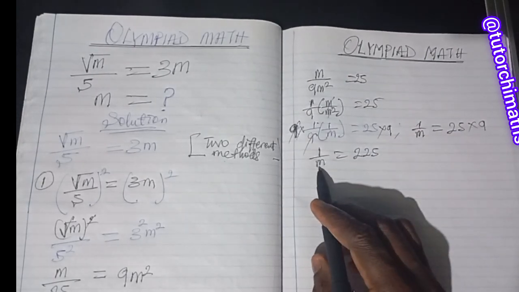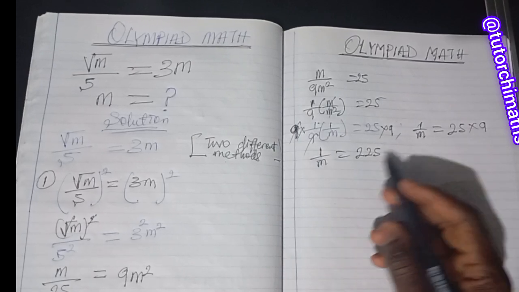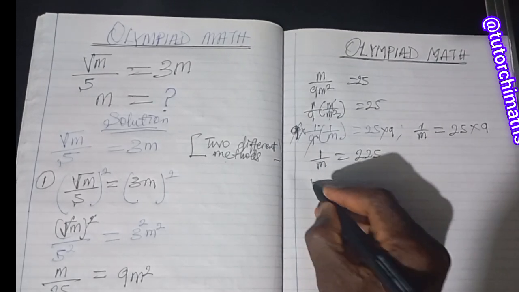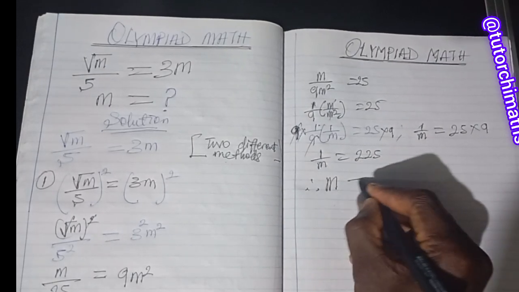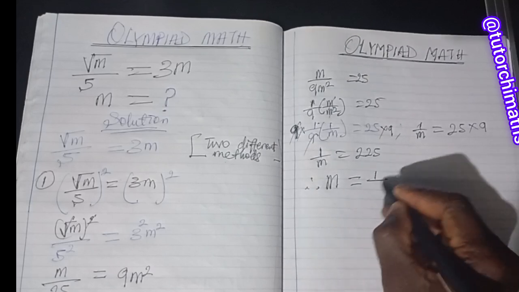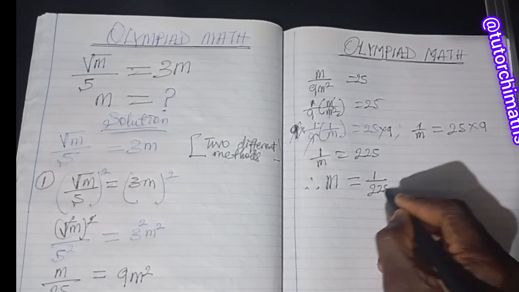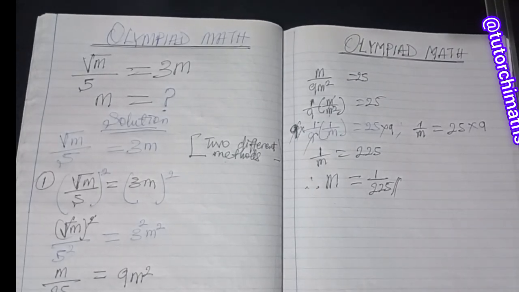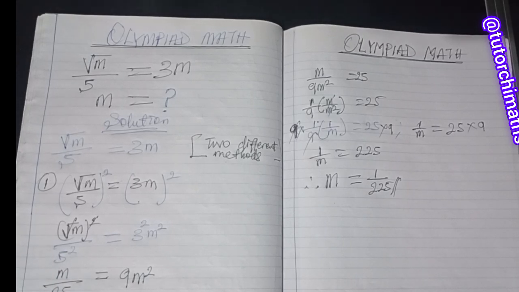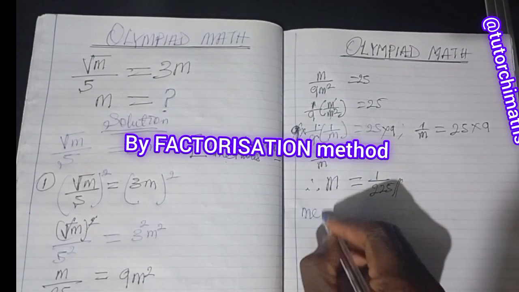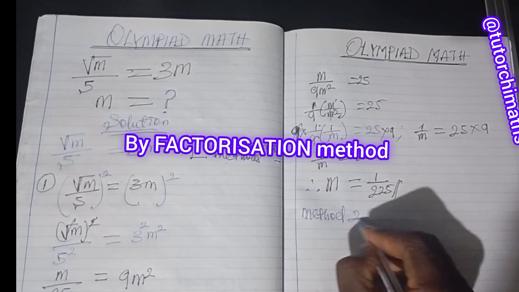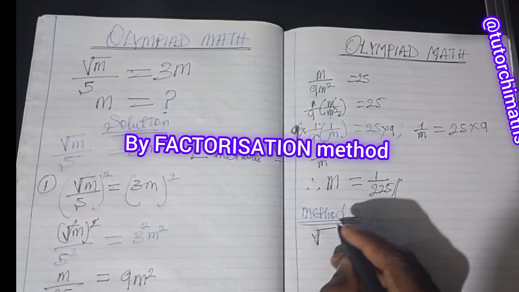But we are looking for m, not 1 over m. So we take the reciprocal of both sides. Therefore, m is equal to 1 over 225. That is method 1. Okay. Now let's check method 2.